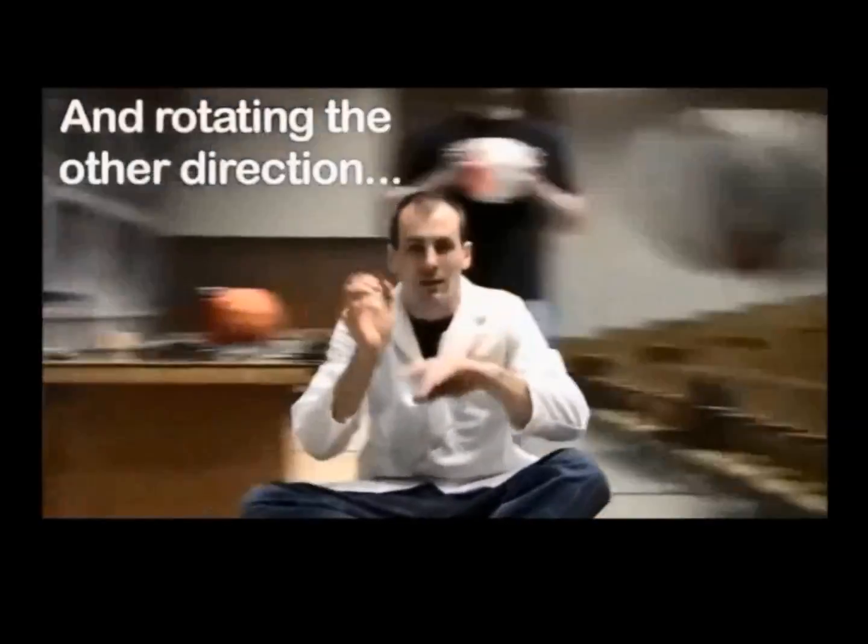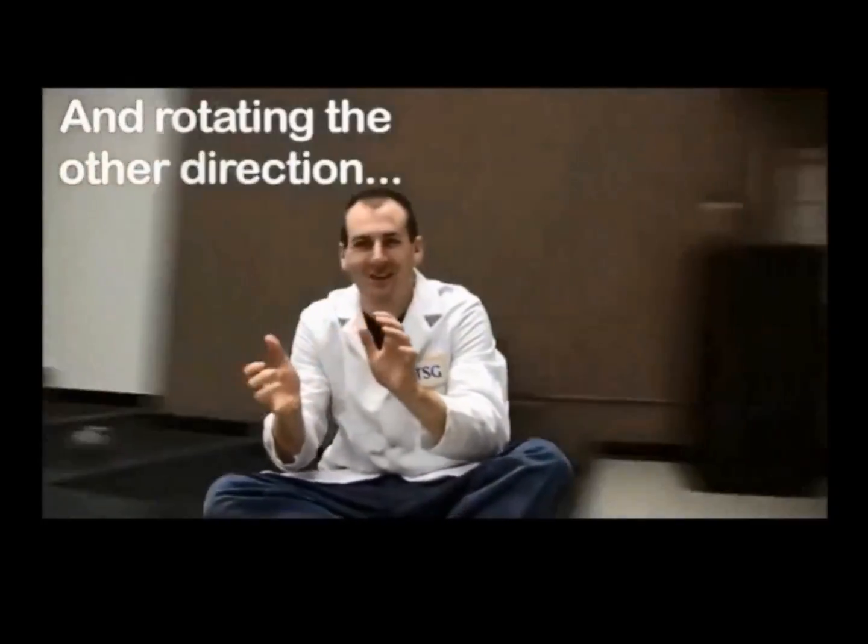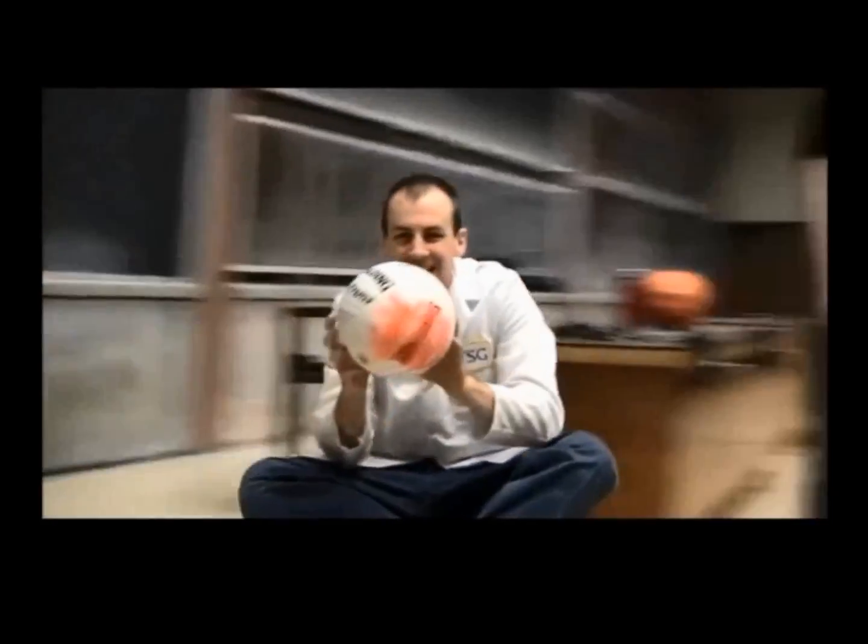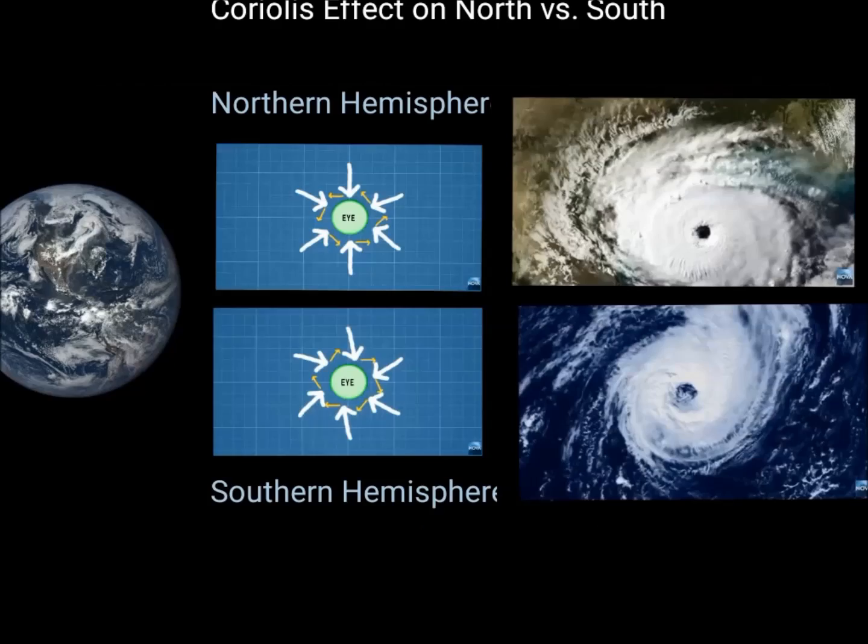So this would be representing the northern hemisphere, for example. And now there's our southern hemisphere. So they're going to curve off in different directions. Now what ends up happening because of the Coriolis effect, of course, is things spin. But this time we're going to look at how the northern hemisphere compares to our southern hemisphere.